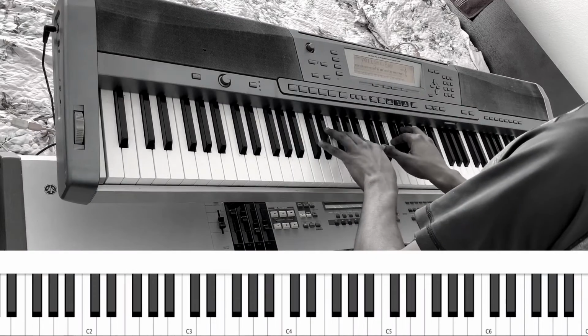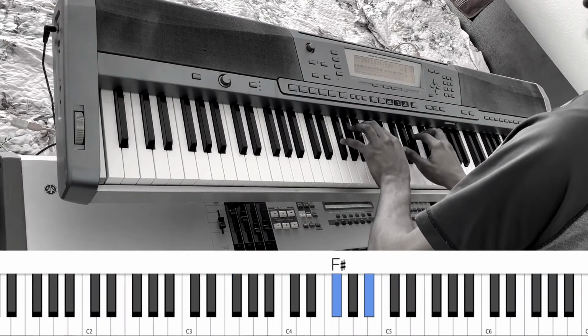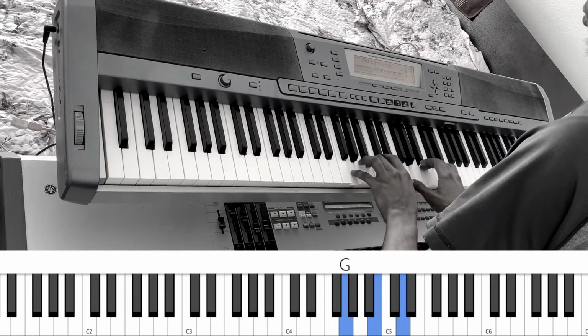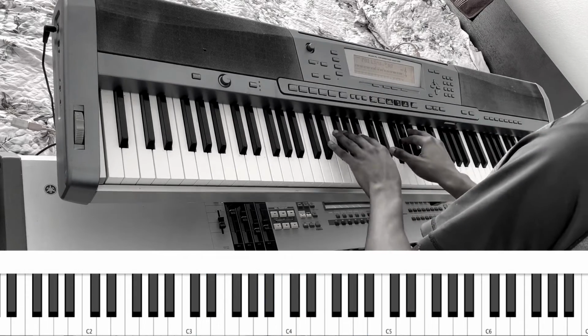How do you do that? By practicing. Sit down and do this for all 12 keys. Do it for C. Do it for C sharp. Do it for D. Do it for D flat. Do it chromatically for all your 12 keys. Okay? Don't skip that step.